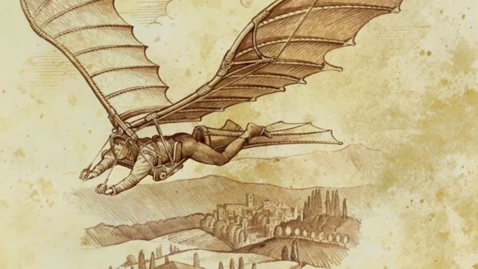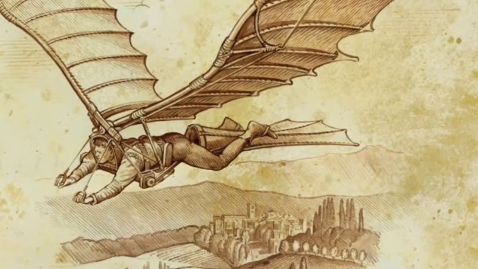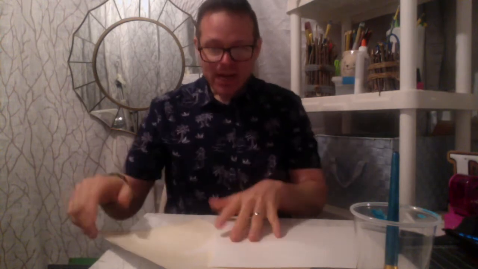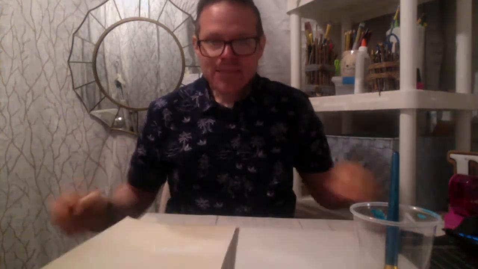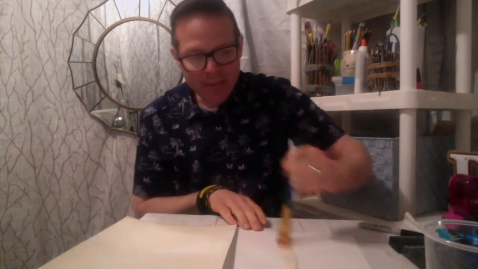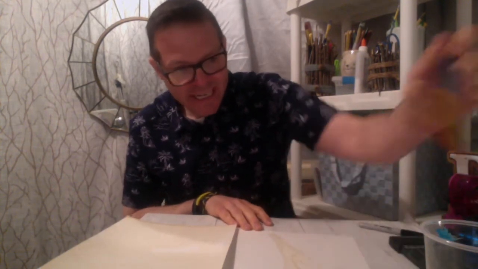So boys and girls, we're going to try to create our own version of Leonardo da Vinci's Ornithopter. So to get started, I have some thicker paper here, and to make it look more antique, like it came out of one of Leonardo's sketches, I have some coffee here that I cooled off and I have in a cup. And what I'm going to do is give the paper a layer of coffee stain, and I want to paint the front and the back.